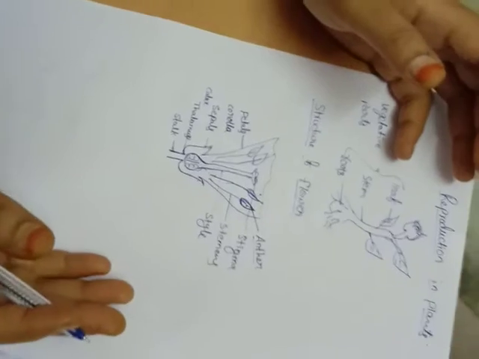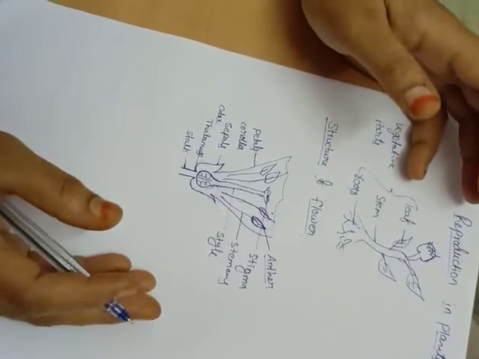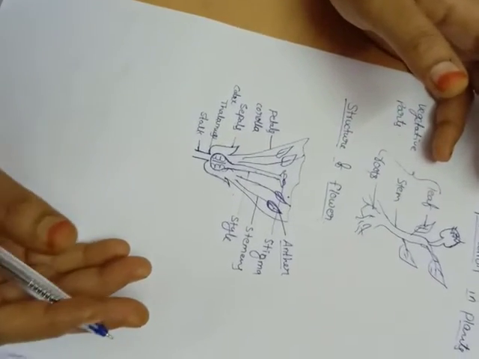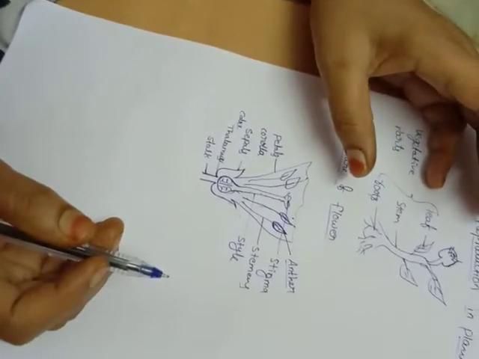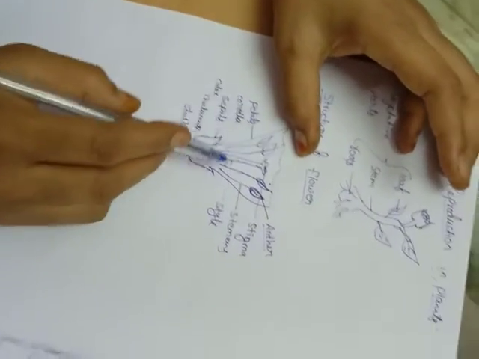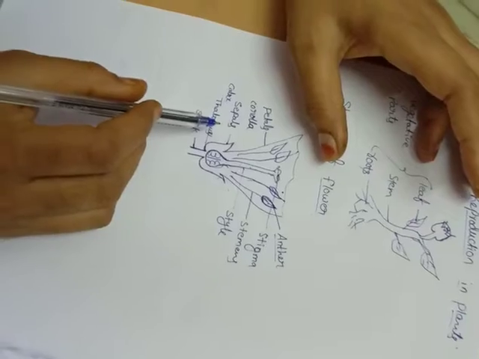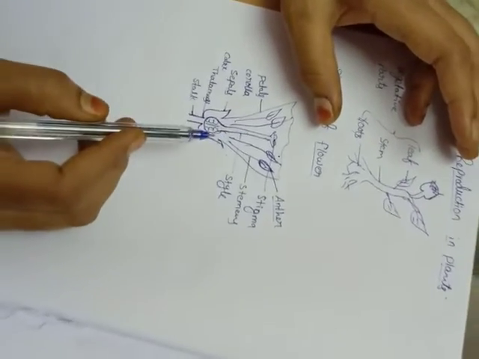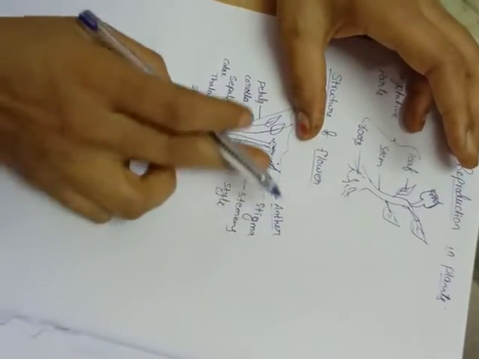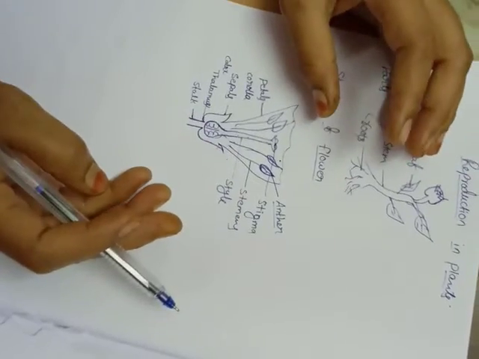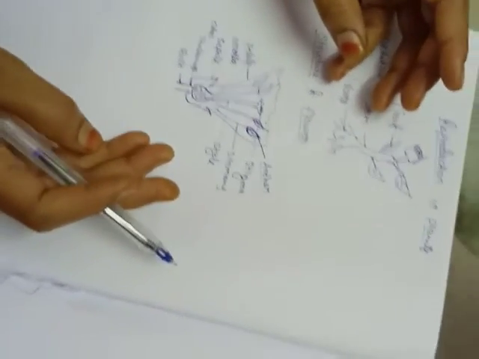Based on the structure of the flower, flowers can be divided into two types: complete flower and incomplete flower. What is a complete flower? A flower that has all four parts, calyx, corolla, androecium and gynoecium, like datura and hibiscus. That is a complete flower.